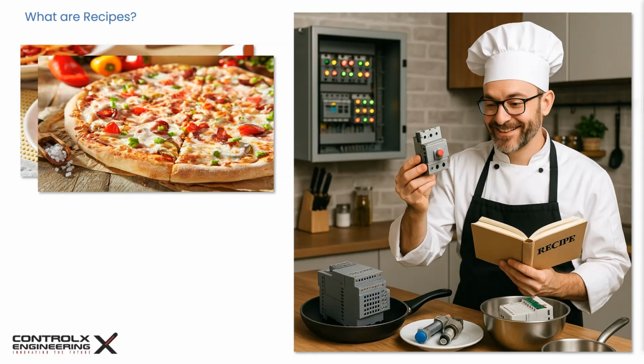Now think of your PLC control machine as the kitchen. It might be a packing line, a filling station, or even a CNC machine. Depending on the product or task at hand, it needs different settings, just like ingredients and instructions. That's exactly what a recipe is in the PLC world. It is a collection of preset values for variables in the PLC that can be saved to file and loaded when needed. It's a way to switch between machine configurations without reprogramming different values every time.